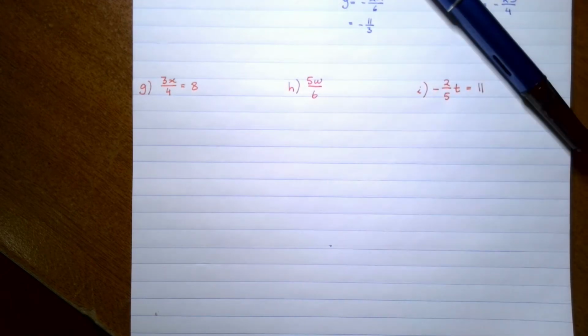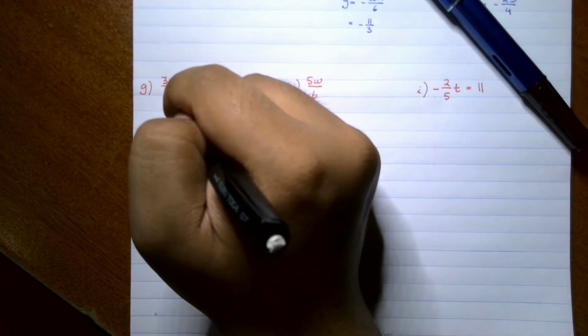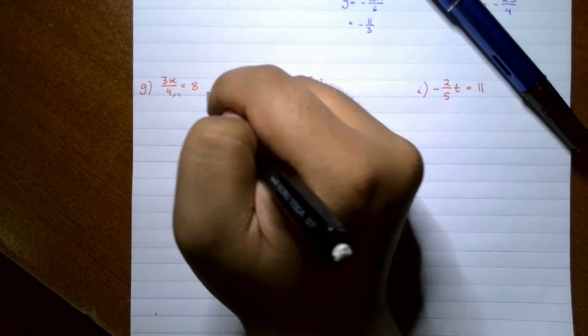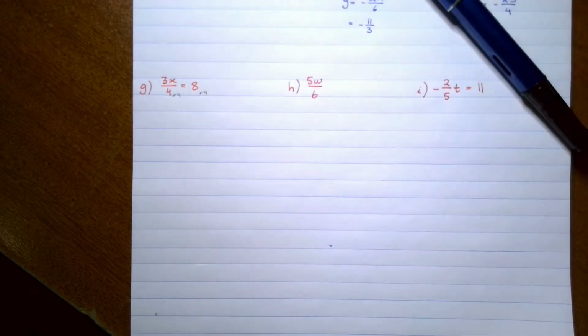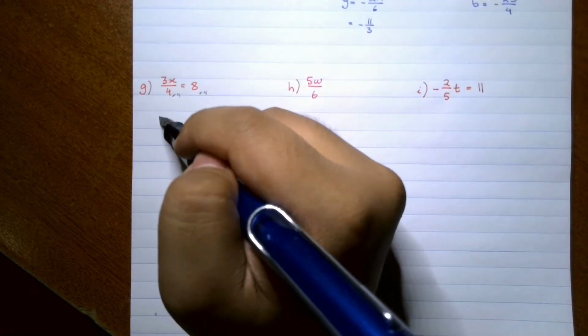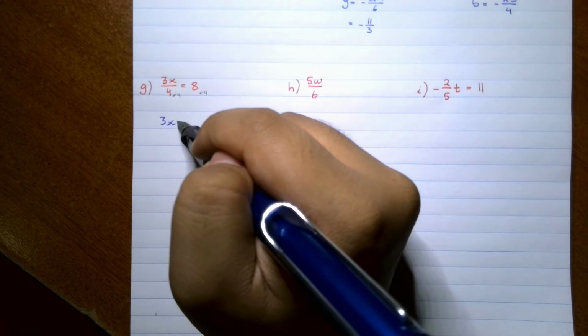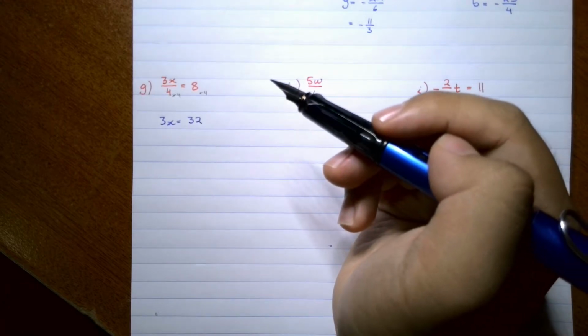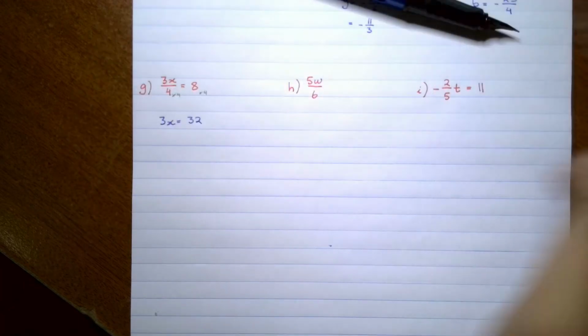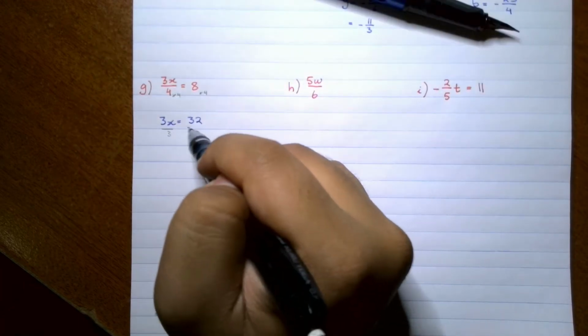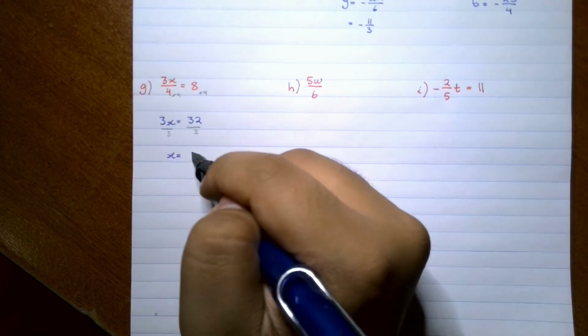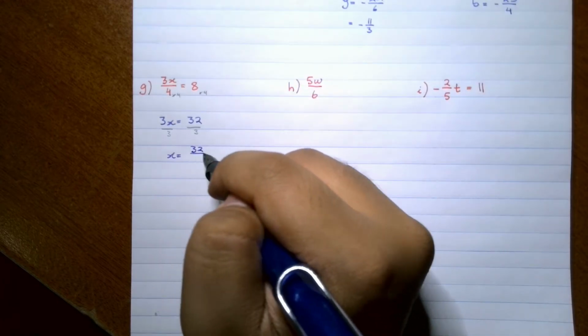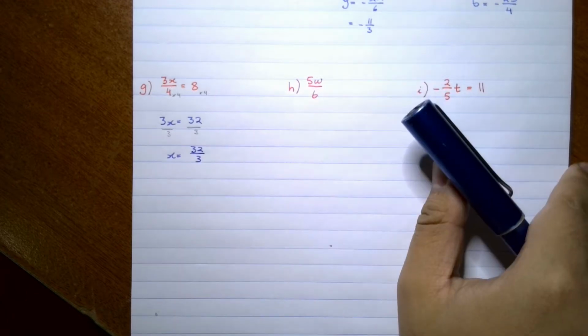So for this one, I'm going to multiply both sides by 4 first, like so. This will leave us with 3x is equal to 32. Dividing both sides by 3, that will leave us with x is equal to 32 over 3.